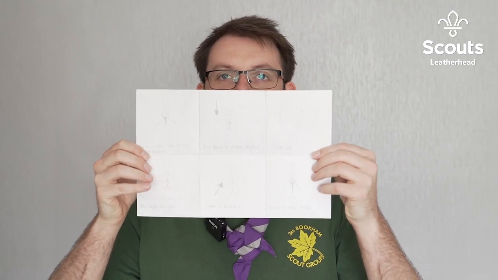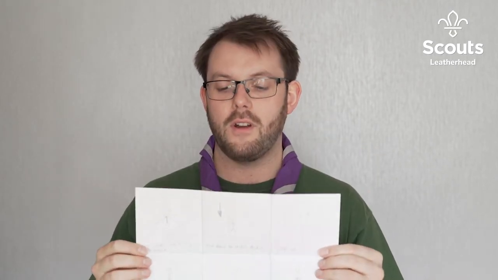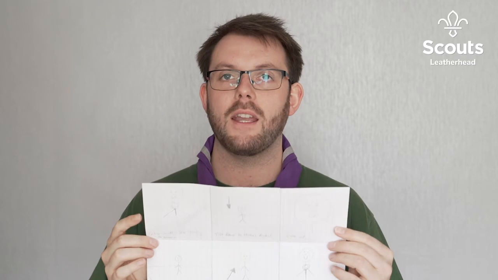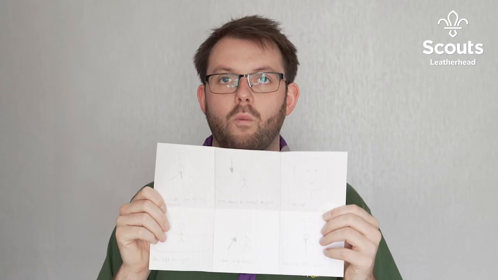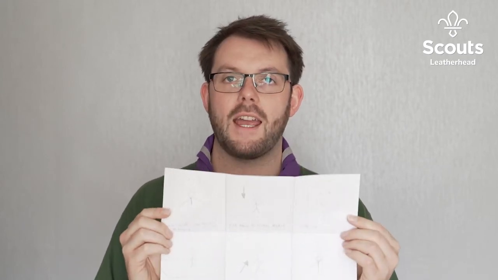To help you plan the shots that you're going to get for a video, you can produce something called a storyboard. It looks something like this. So what I've done here is I've divided a piece of paper into 6 different sections just by folding it. What I've then done is just use a pencil to draw the shot ideas that I have.